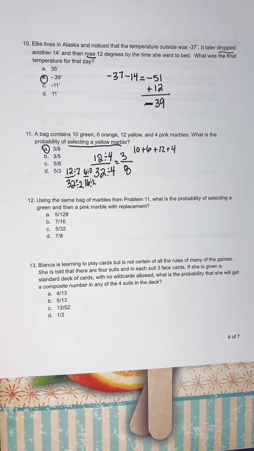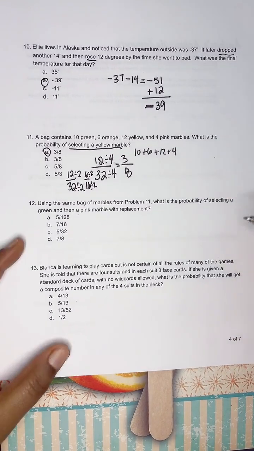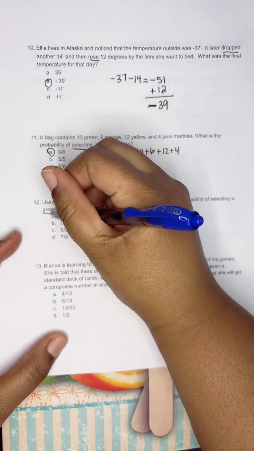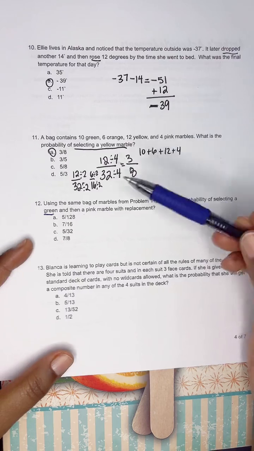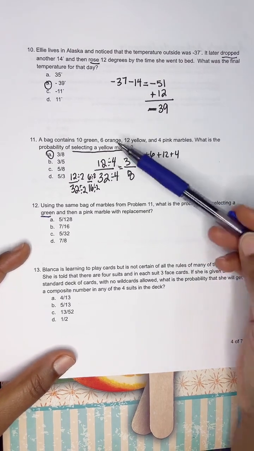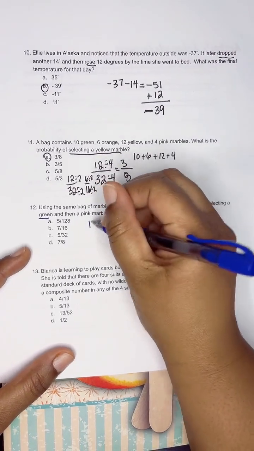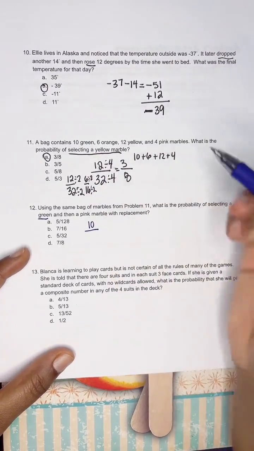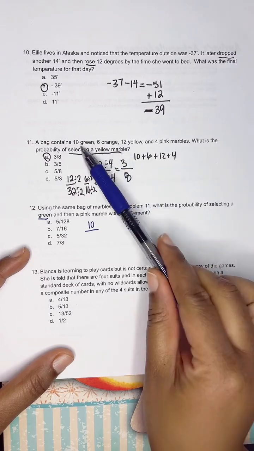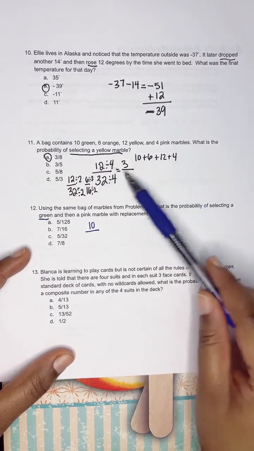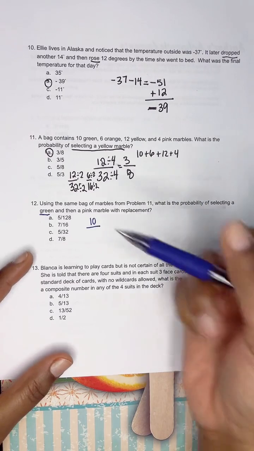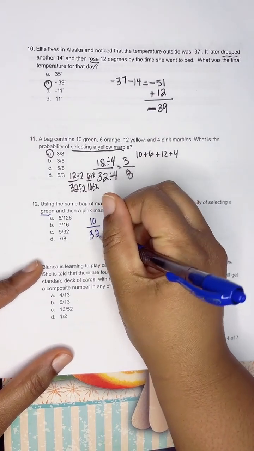All right, so if we want to select a green, first we have to look at, remember we're going to problem 11, how many greens were even an option? Well, 10 out of, and then remember yesterday we added up all our colors to see how many total marbles we had. Well, we had 32.